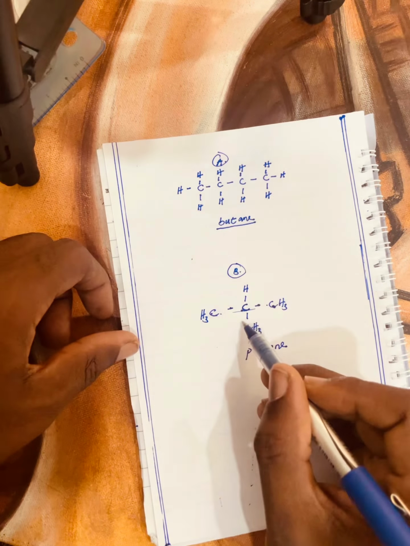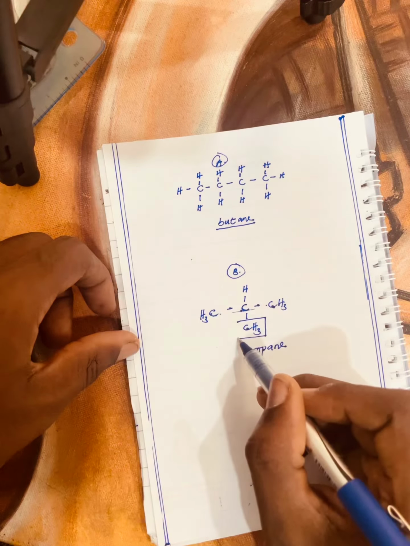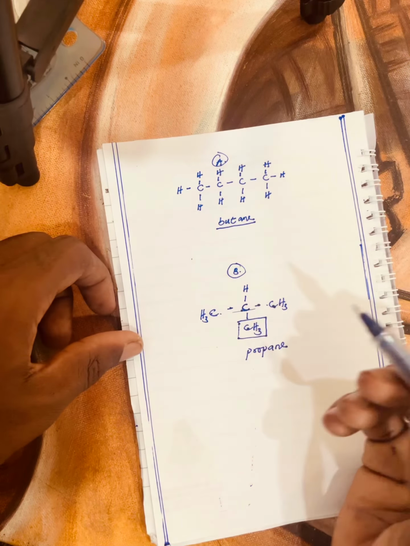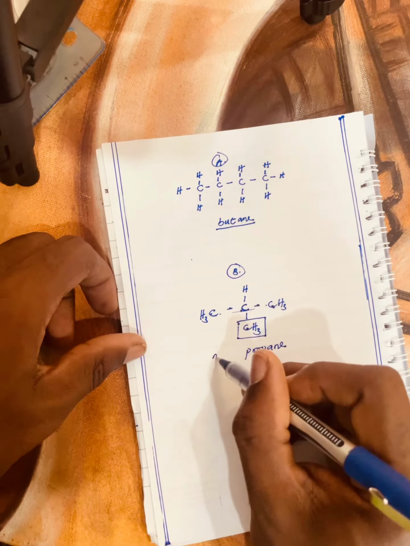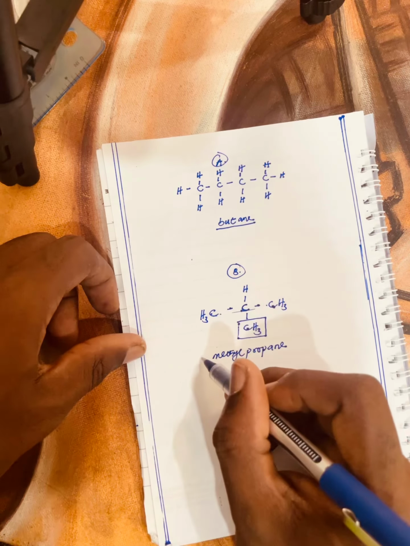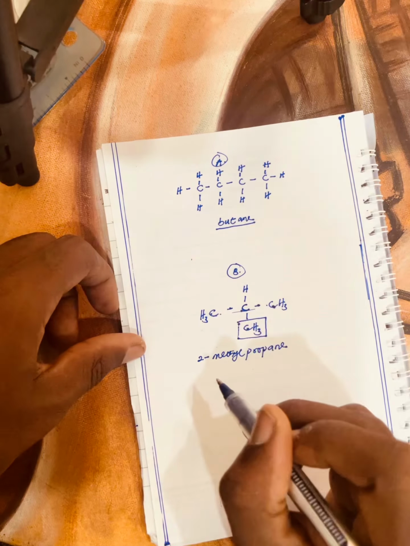Now this CH3 down here is not linked to these 3 carbon atoms, so it becomes a branch chain. So the CH3 is called methyl, and it is attached to the second carbon. So we say 2-methyl propane.